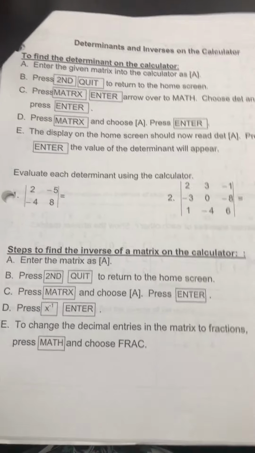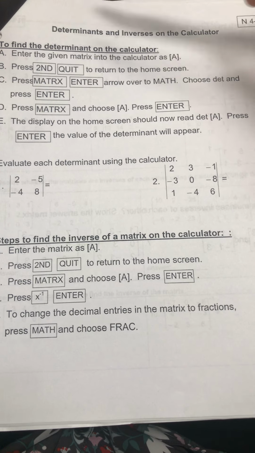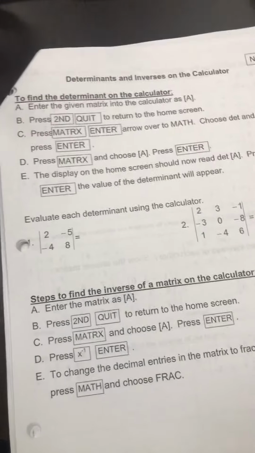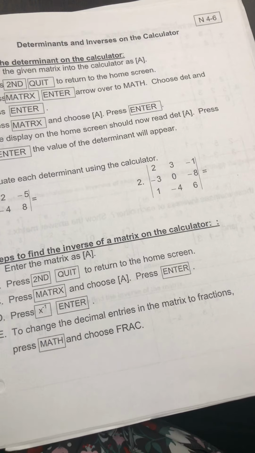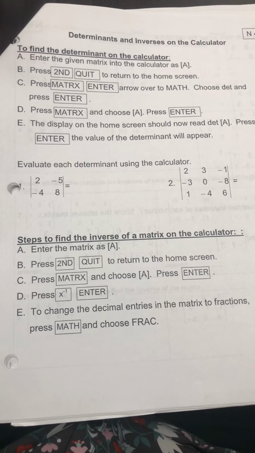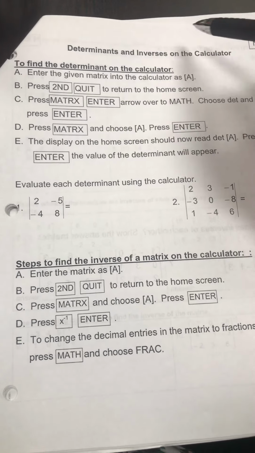Okay, so let's look at the notes for 4-6. We're going to learn how to do determinants and inverses using our calculator today. Yesterday we did the adding, subtracting, and multiplying of matrices on the calculator. So today we're just going to do determinants and inverses.